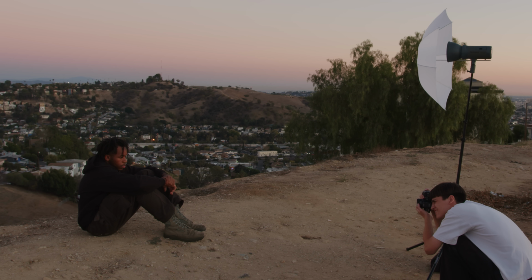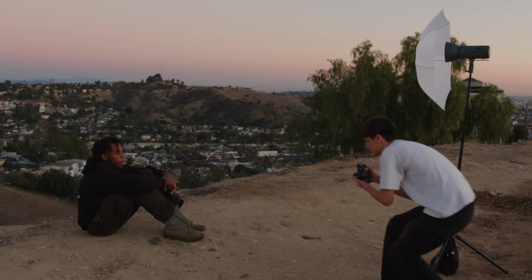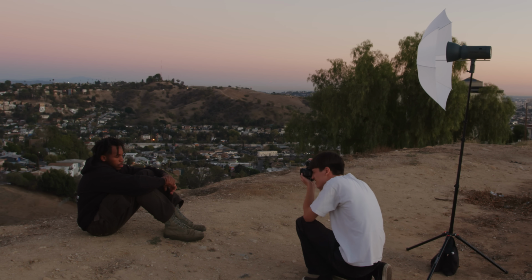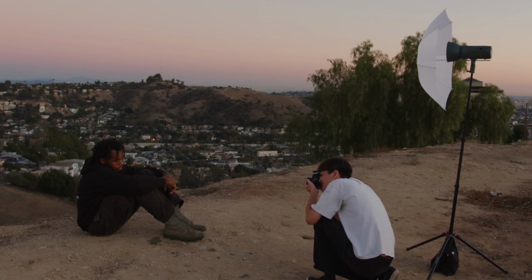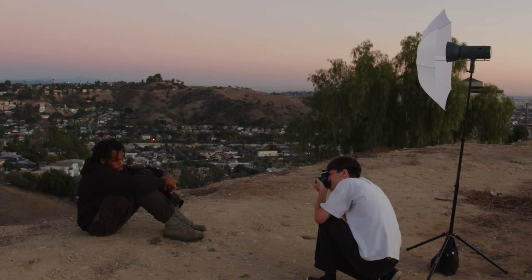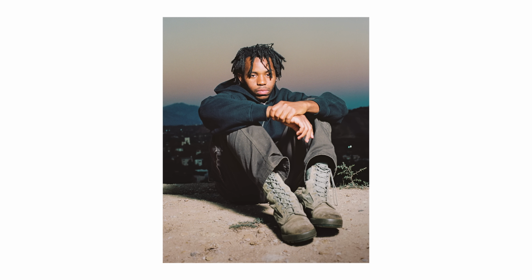I'm shooting with my flash at a quarter power here, and as the light starts to get lower and lower, I continue to check with my digital camera to make sure that my settings are still good and that the photo isn't going to be underexposed as the light gets lower.